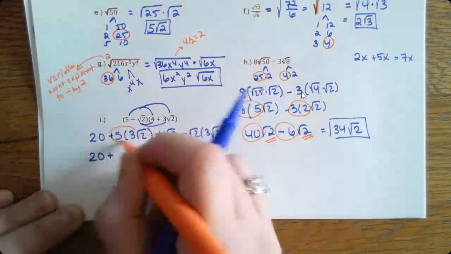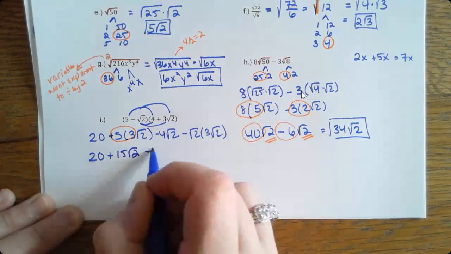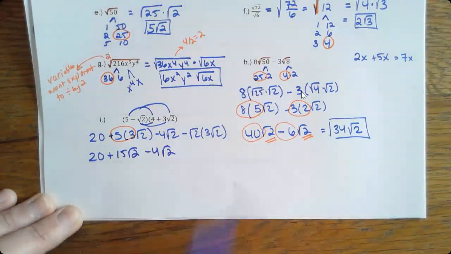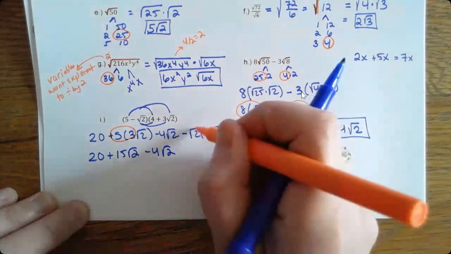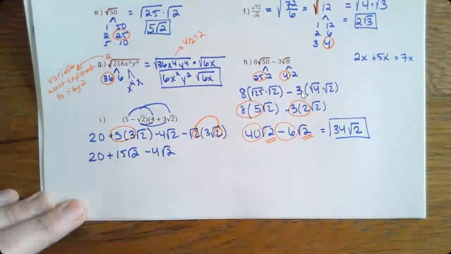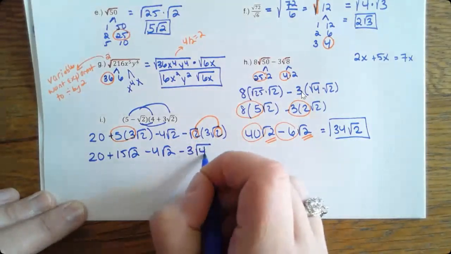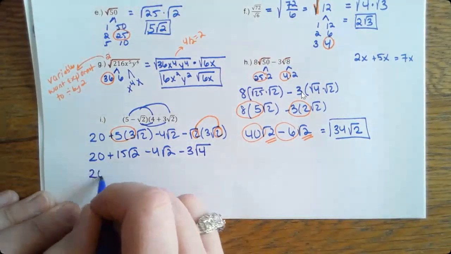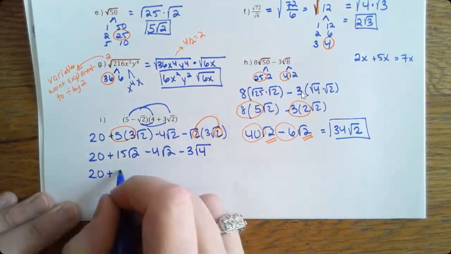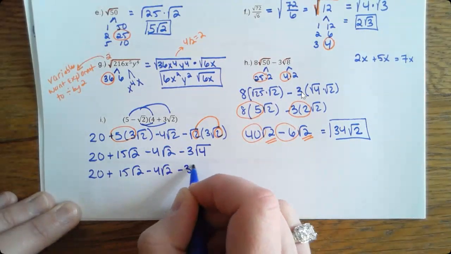Here, again, outside numbers multiply. So that becomes 15 root 2 minus 4 root 2. Here, you want to be a little careful. These are both the same kind of root, so actually those multiply inside, right? Because they're both inside the root. So this becomes 3, and then 2 times 2 is 4. Root 4 is just 2.